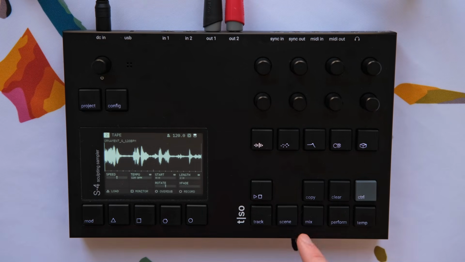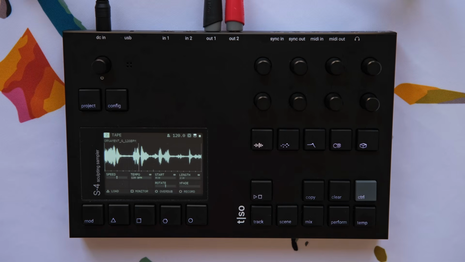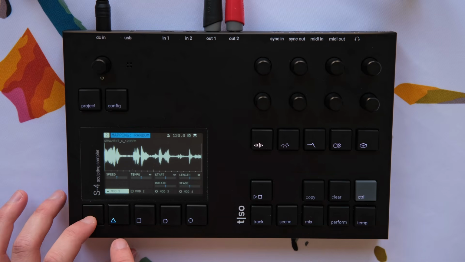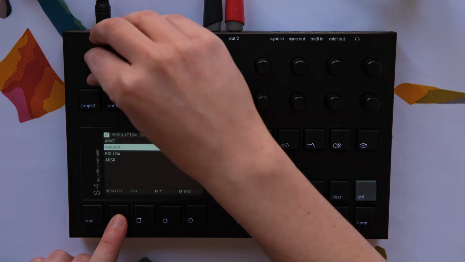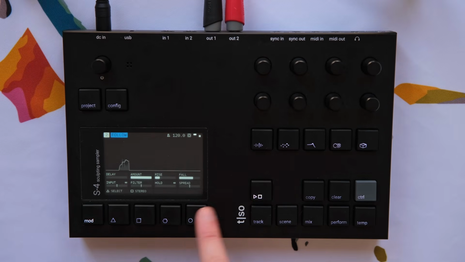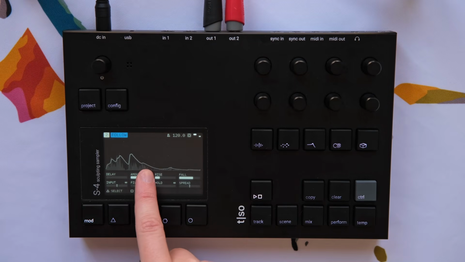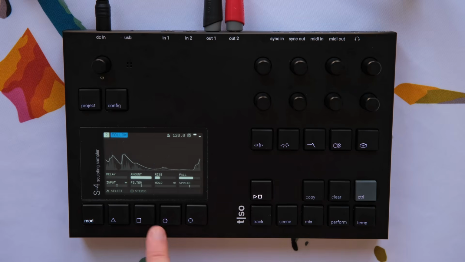So this is what we're going to start with, is just this stock sample. And then we're going to add in some envelope follower. Now, to get to the envelope follower, I just select a mod channel, and then we just want to go to follow here. And now you can see that we have a following of our audio signal, which we can then map.